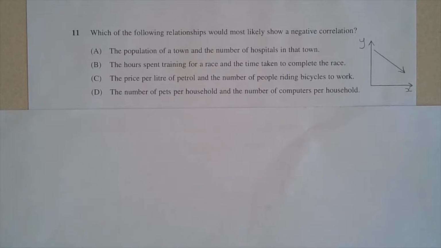Question 11. Which of the following relationships would most likely show a negative correlation? A negative correlation is one where as one variable increases, let's say x, the dependent variable y decreases. That can be seen here as a negative gradient in the line of best fit.